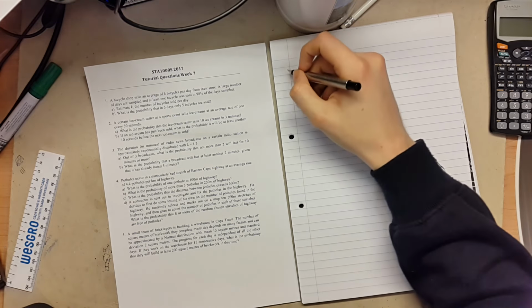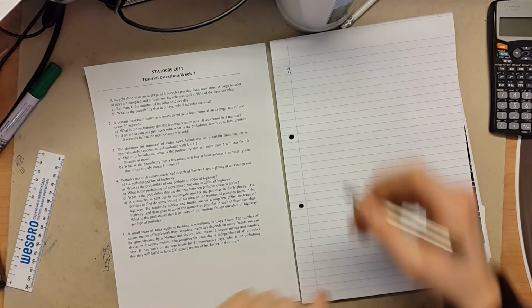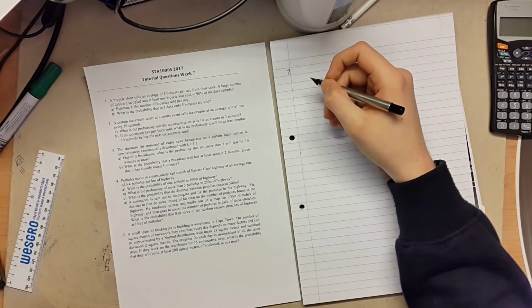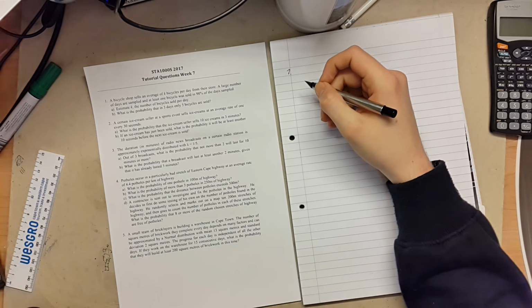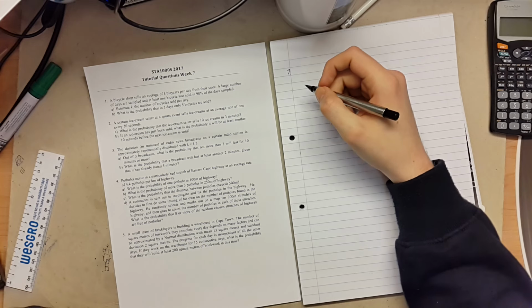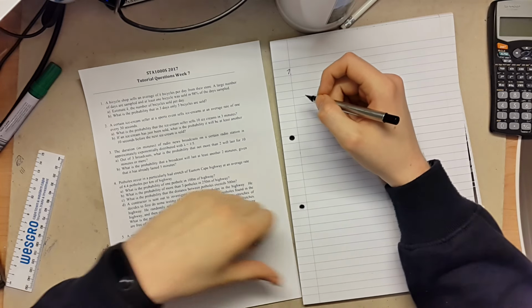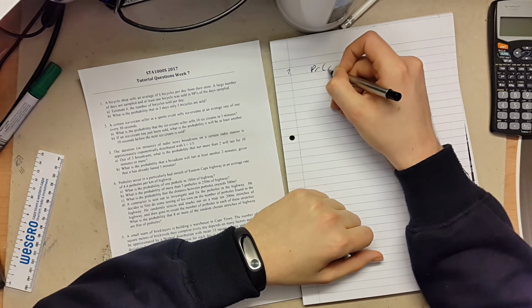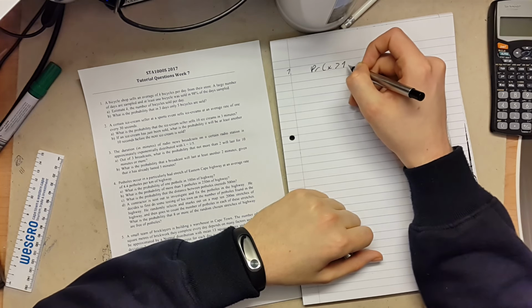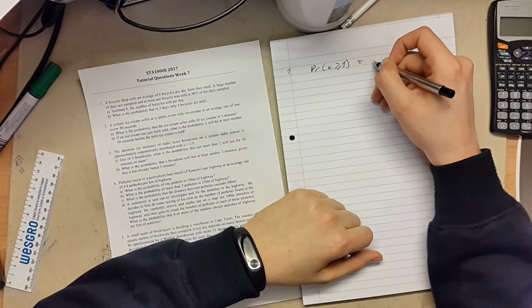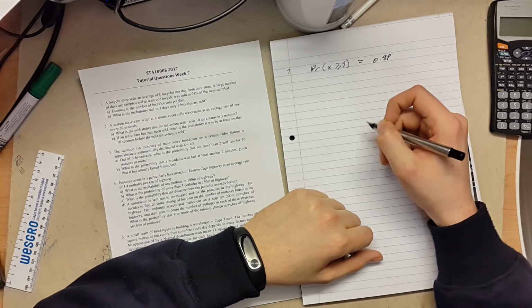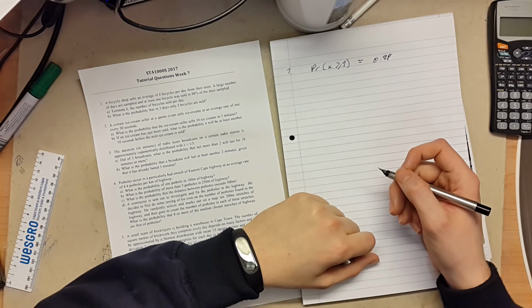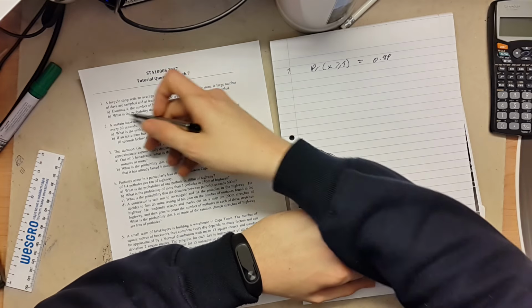We've got question 1. A bicycle store sells an average of K bicycles per day. A large number of days was sampled and at least one bicycle was sold in 98% of the days. So we know the probability of X being greater or equal to 1 is equal to 0.98. And so how are we going to find out what K is? That's what the question asks.